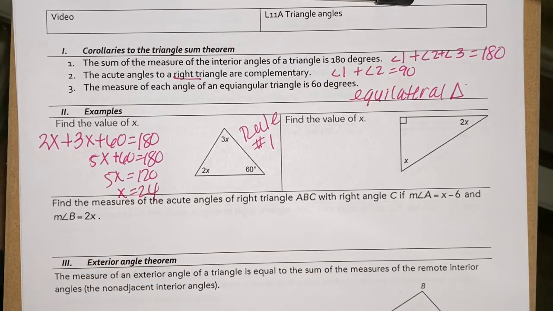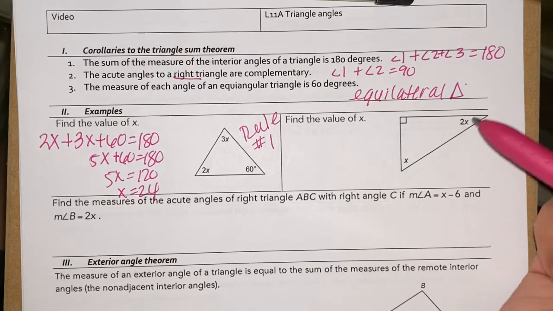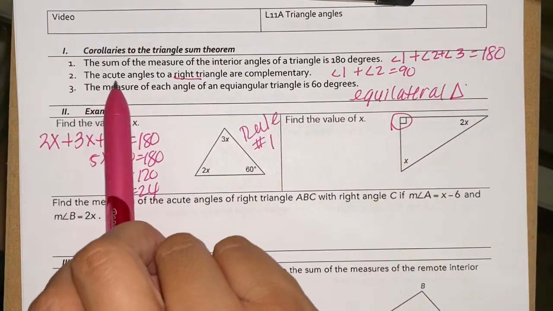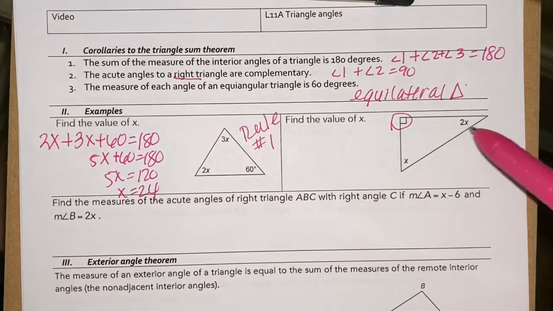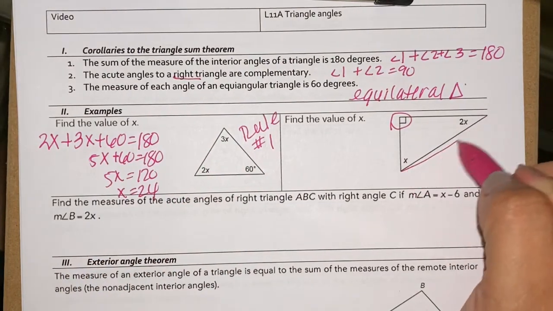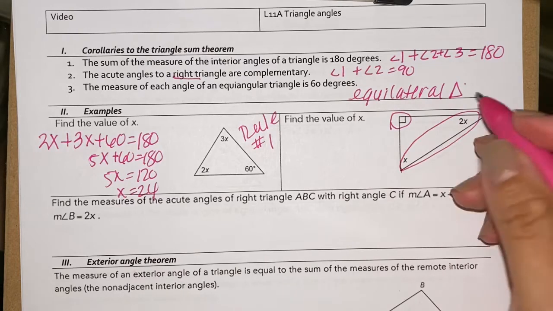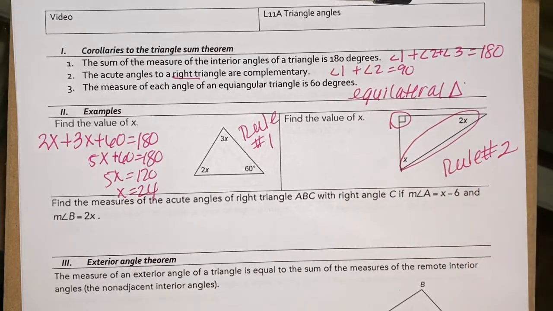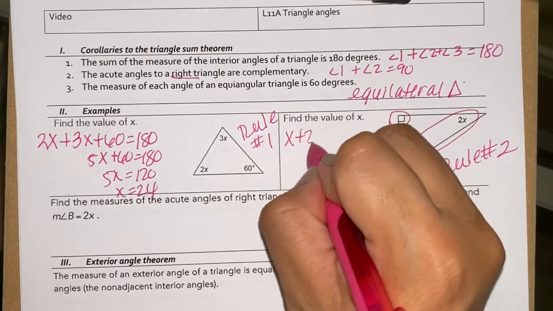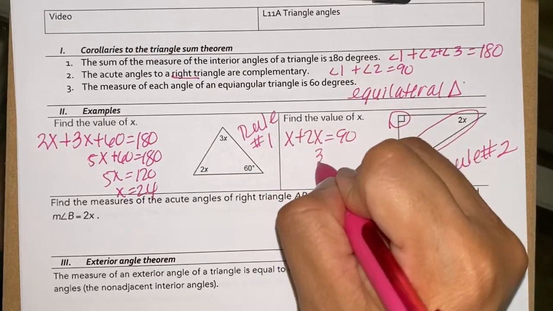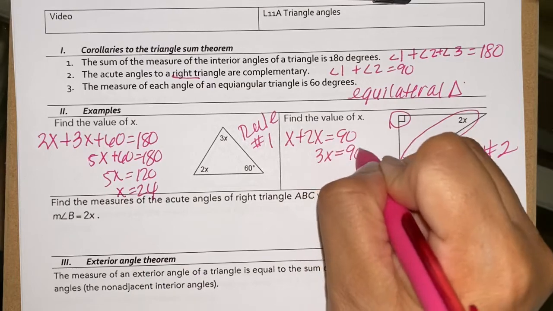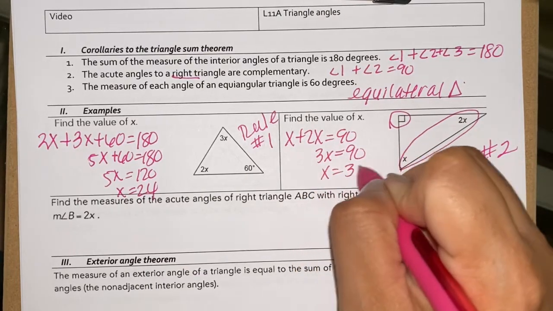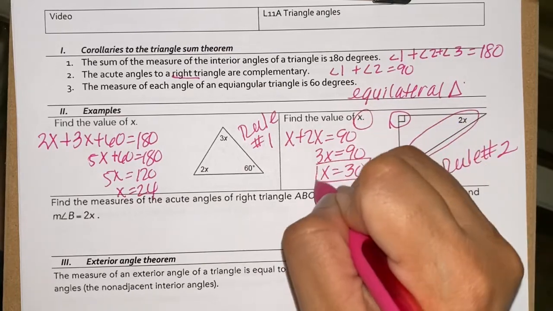Next one, it says find the value of x. I notice that I have a right triangle. So the acute angles of a right triangle are complementary. That's what I'm going to use. So these two angles added together will be 90. So this is rule number 2. So x plus 2x equals 90. 3x equals 90. Divide both sides by 3. x equals 30. We only need to find the value of x.